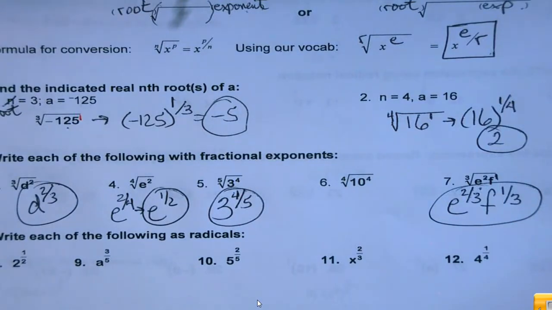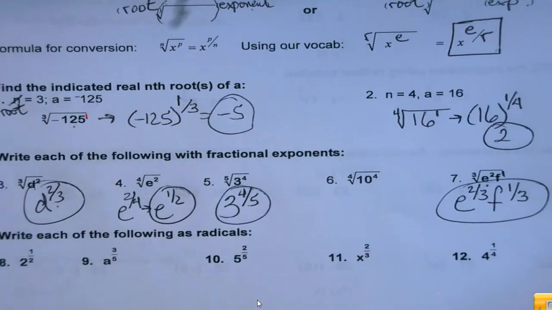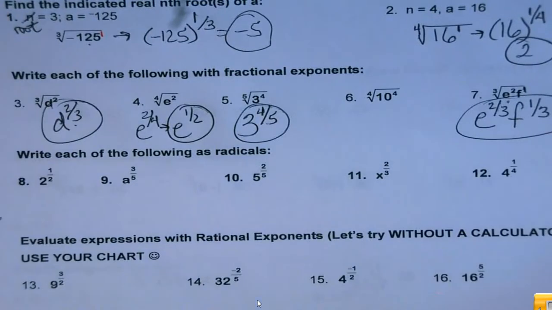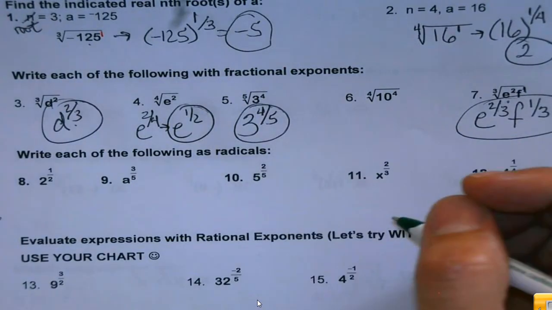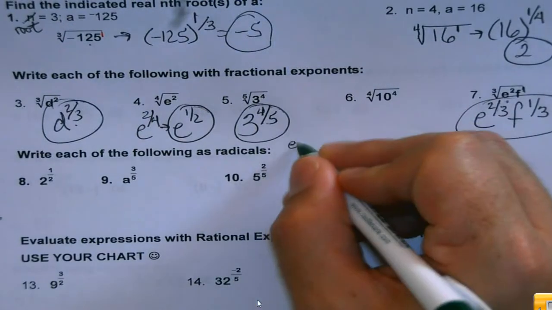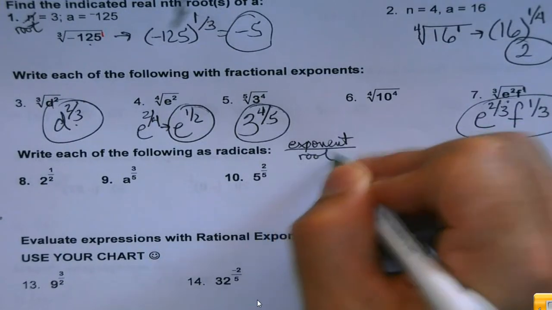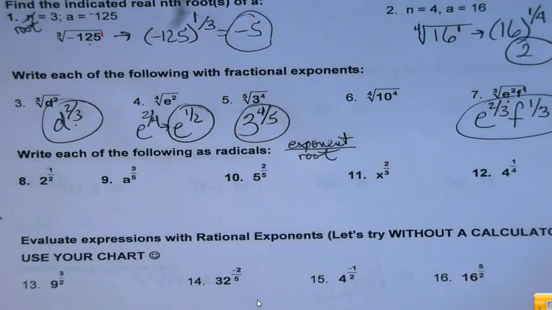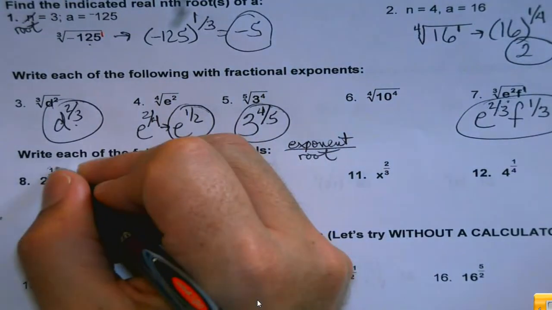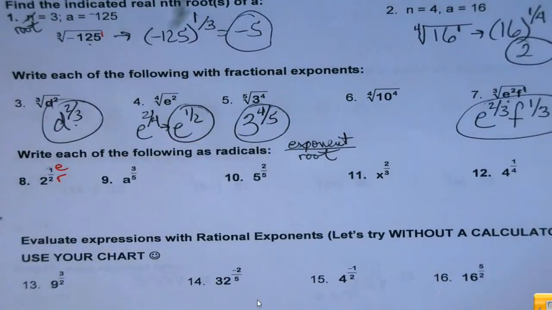And what we also seem to do in here often is to do the opposite of things. So if I want to be able to go from exponent to radical, I want to be able to go the other way as well. So, bump this up a little bit. Write each of the following as radicals. Now remember, when you're looking at these, your exponent and your root are both found in the exponent that you have here. Sometimes I even think it's easier if we label those before we start, just to remind me where the pieces go.